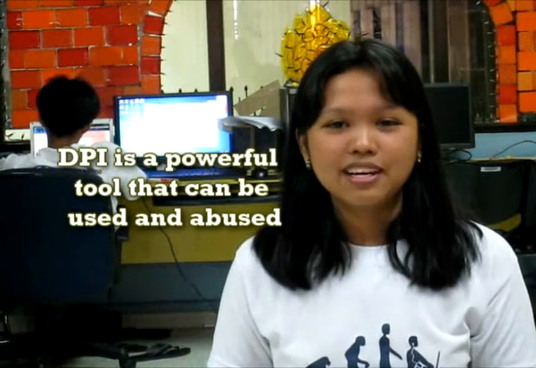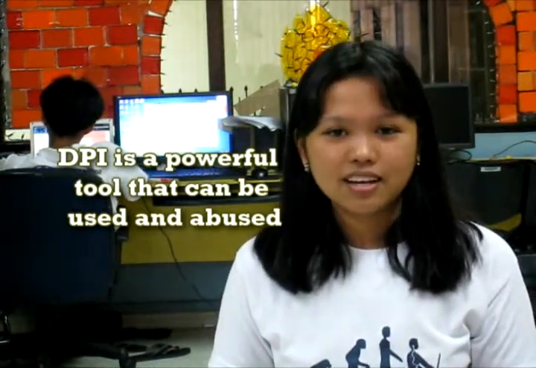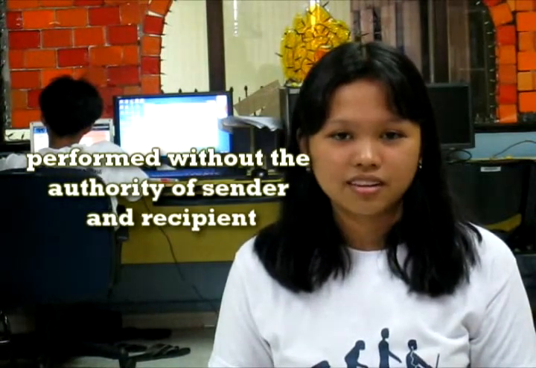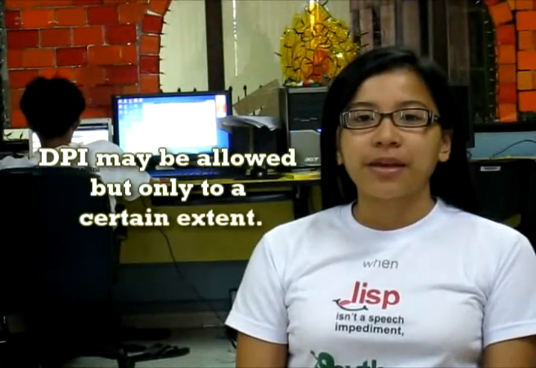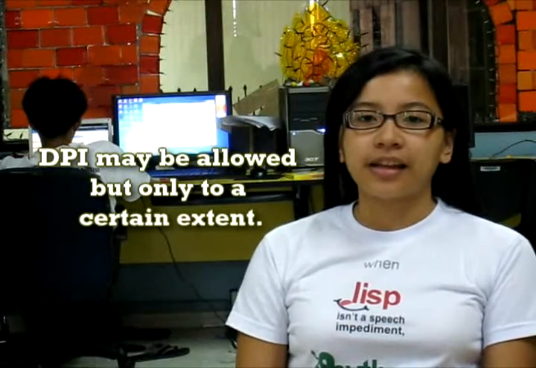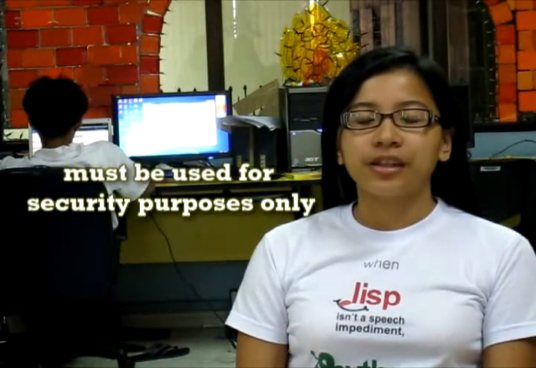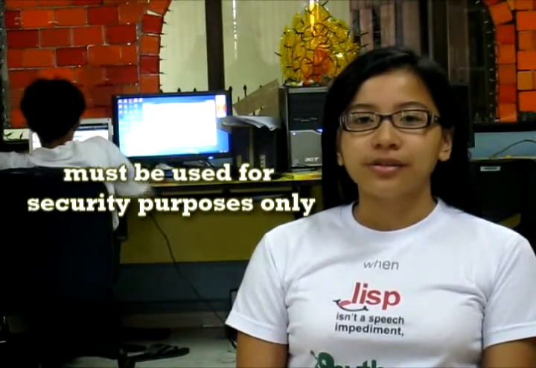DPI is a powerful and efficient technology that can be used and abused, which may be performed not only without the authority of the sender and recipient, but also for purposes that are, or at least may be, against the interests of some of the parties. This requires strong justification, tight controls, and enforcement mechanisms. In our opinion, DPI may be allowed, but only to a certain extent. DPI must be used for security purposes only. Once used for other purposes, it becomes an invasion of privacy.